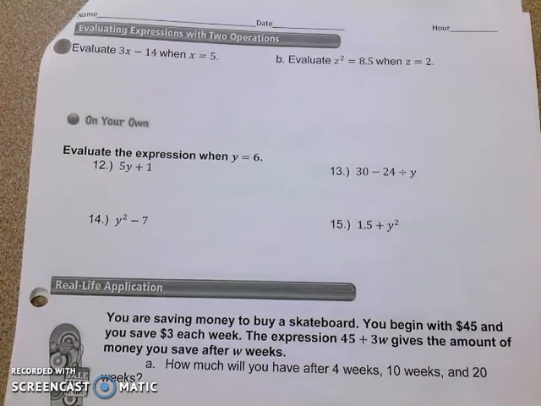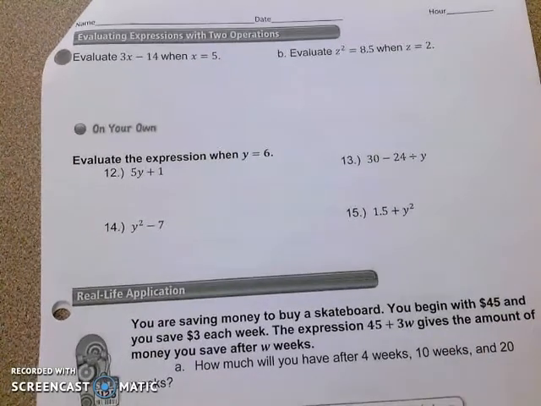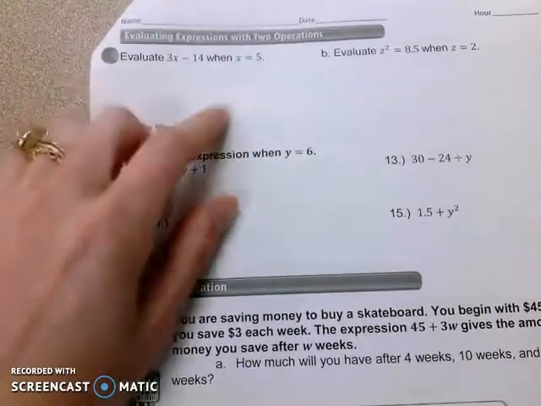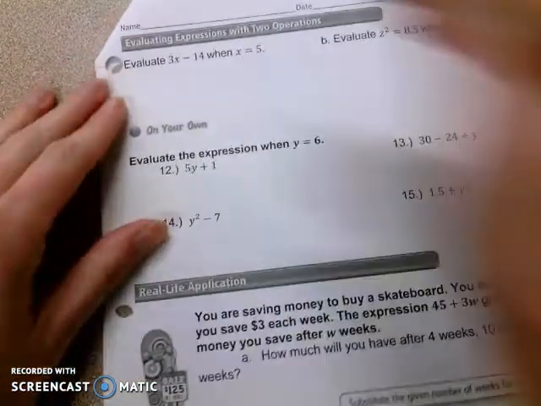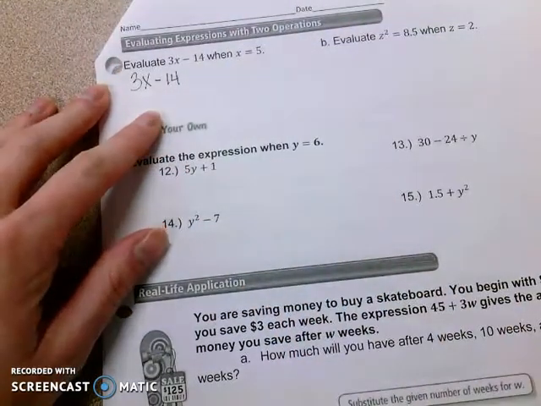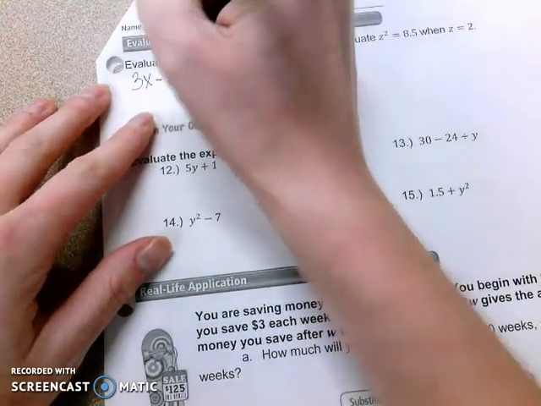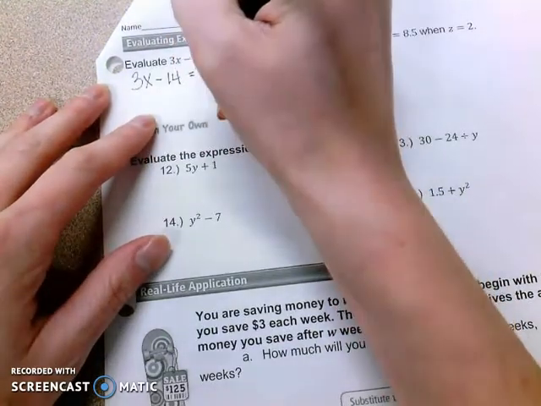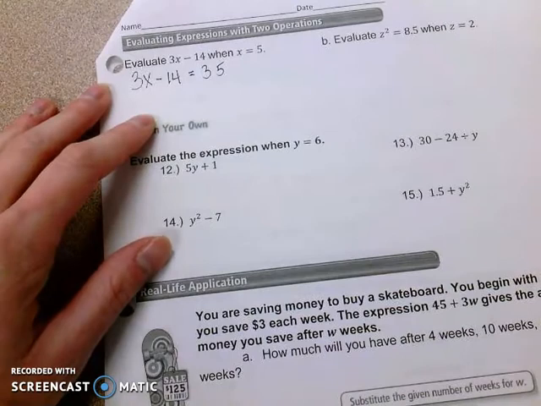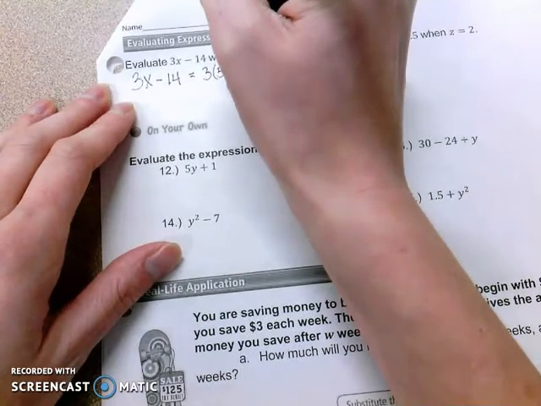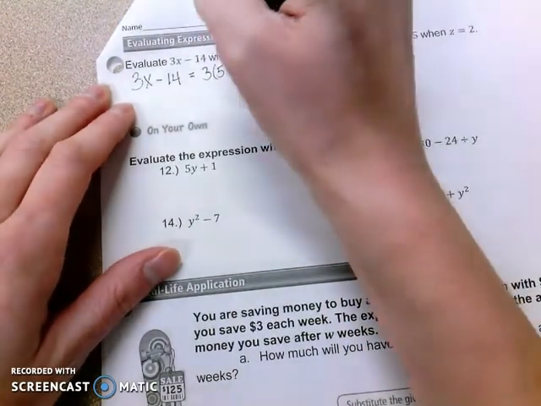All right, the next thing we're going to do is evaluate expressions now that have 2 operations. So this will be using our order of operations. So in my first example, 3x minus 14, we're told x equals 5. So that means 3 times x minus 14. So we're going to use substitution again, and I'm going to rewrite my problem, but instead of an x, I'm going to put 5. So remember, don't just put the 5 and assume it's 35. That means 3 times x, so I need to have this as 3 times 5, and then minus 14.